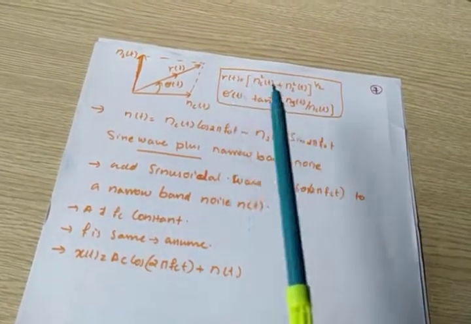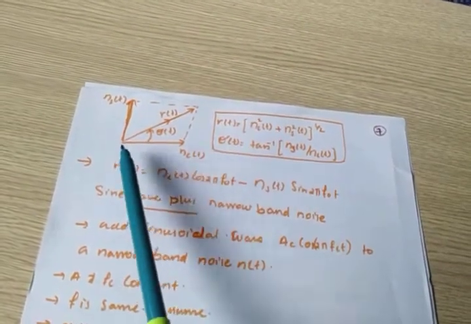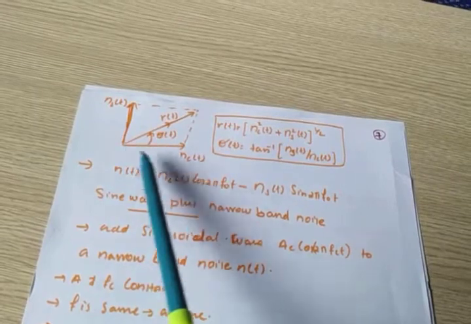This noise we can represent in two ways: nc(t) and ns(t).